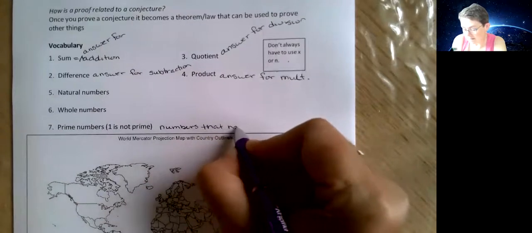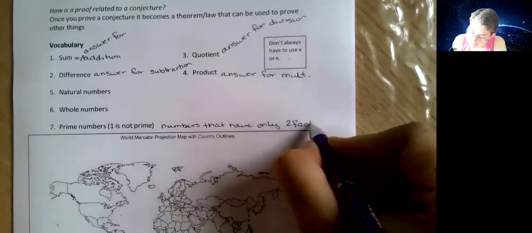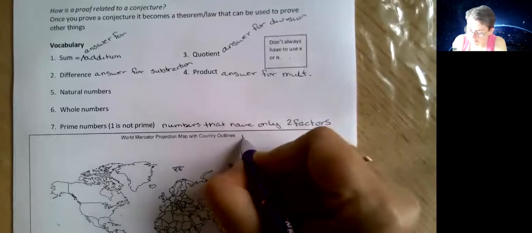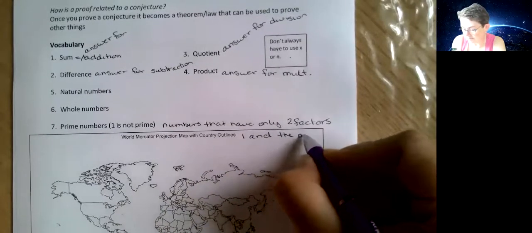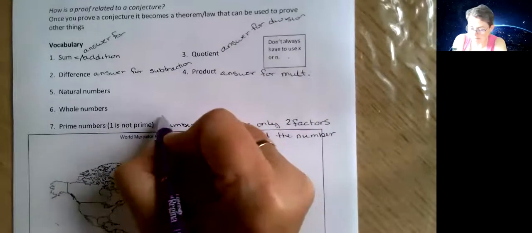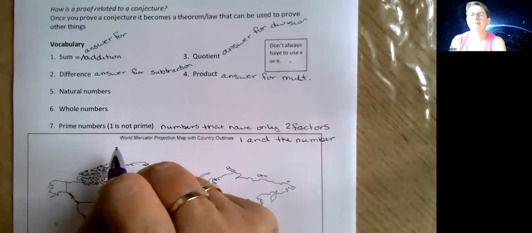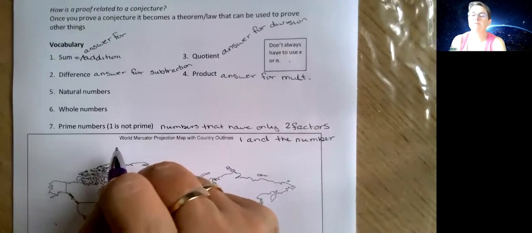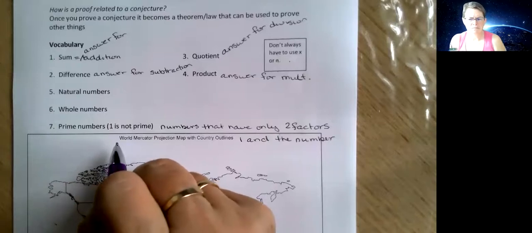that have only 2 factors, 1 and the number. Okay, so 1 is not prime. I looked that up. By definition, 1 is not prime. It's because there's some very fancy rules and proofs in mathematics that don't work if 1 is considered prime. So mathematicians just said, yeah, you know what, 1's not prime. And then all their stuff works. I'm sure you can Google and get more information about that.